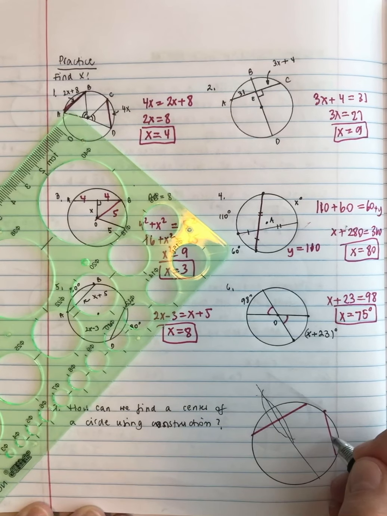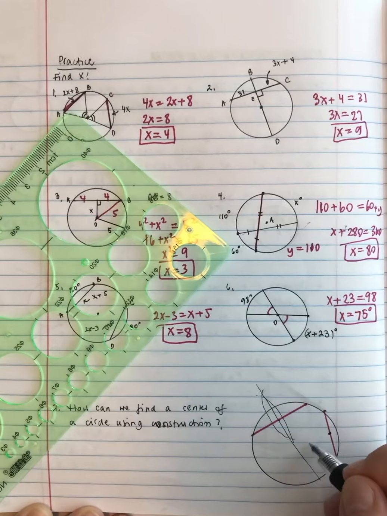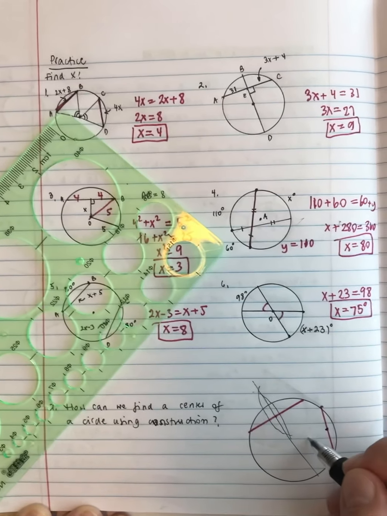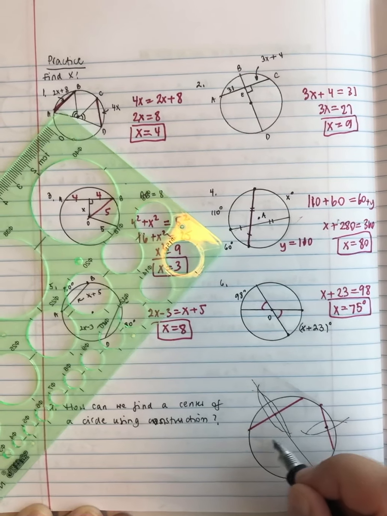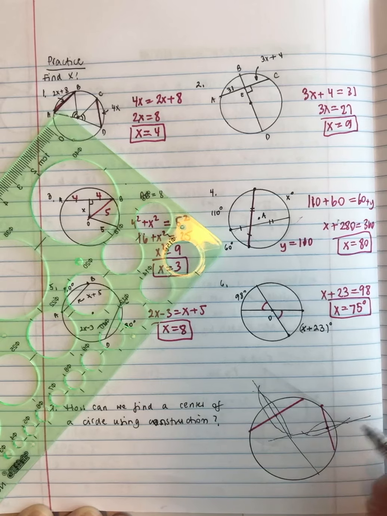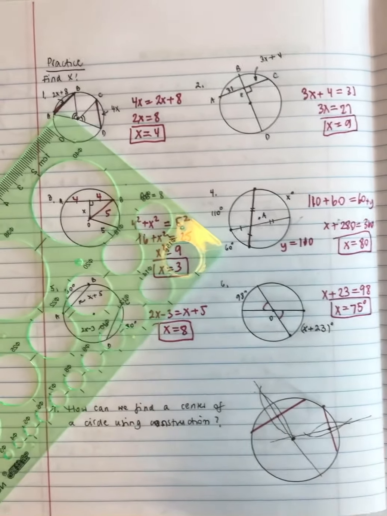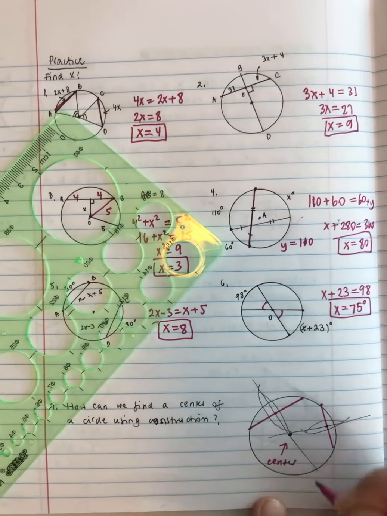So again, I'm gonna eyeball where the center should be. And remember, we're gonna construct two arcs, one from each endpoint of this chord. Okay, and then we're gonna draw a line. So where the two perpendicular bisectors intersect, that's the center of the circle. Okay, and there you have it.